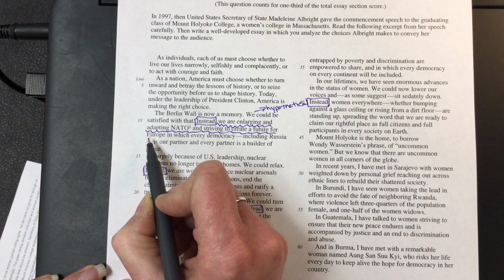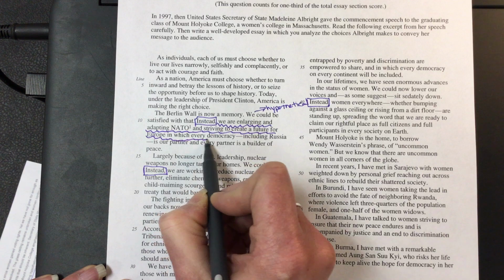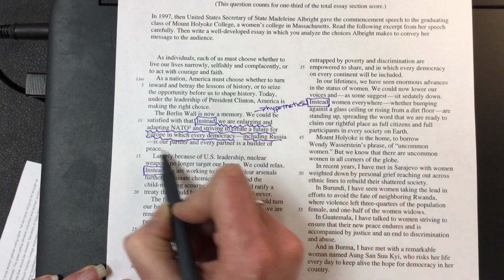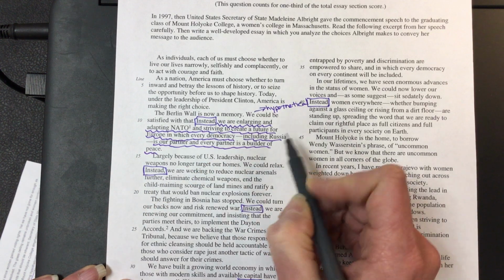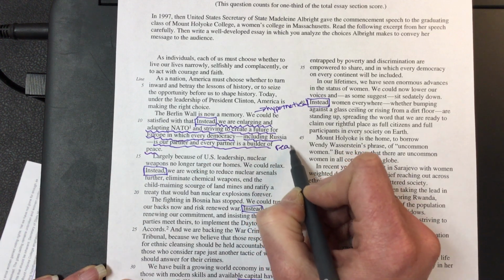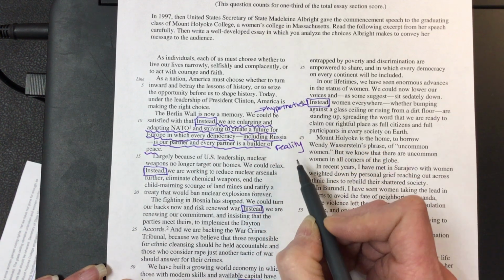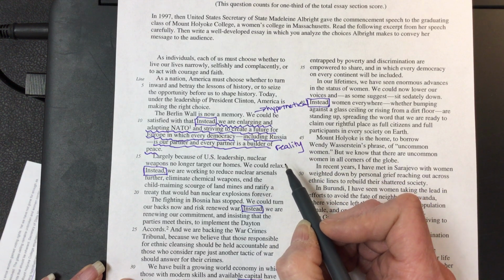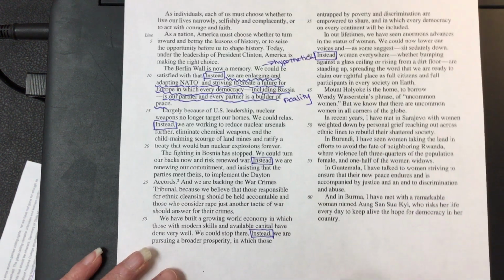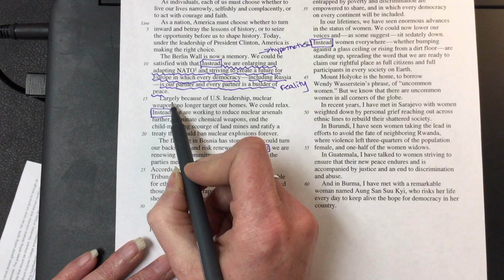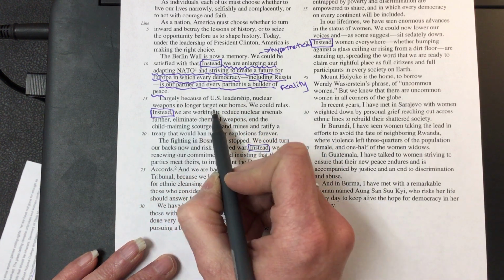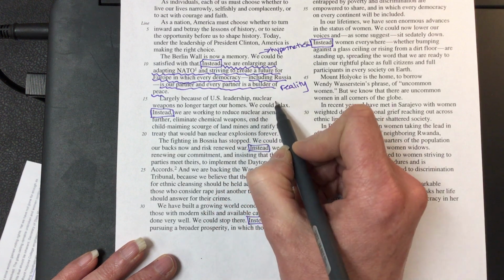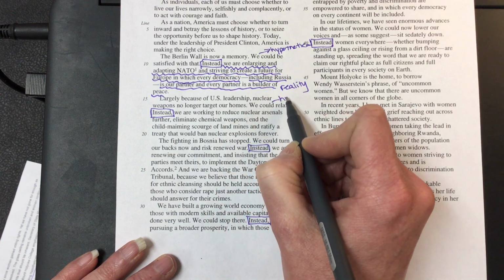We are enlarging and adapting NATO and striving to create a future for Europe in which every democracy, including Russia, is our partner and every partner is a builder of peace. So here is the reality. So if I go on to this next section, largely because of U.S. leadership, nuclear weapons no longer target our homes. We could relax. Here's the hypothetical.